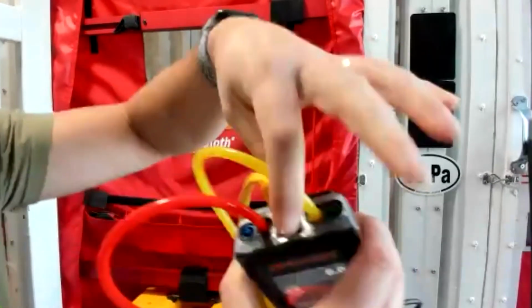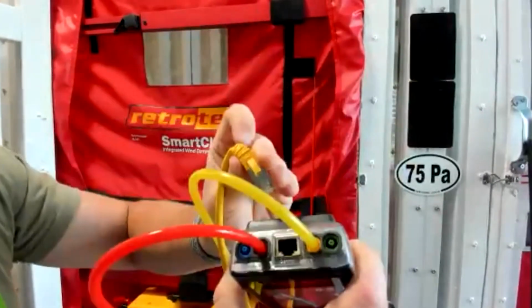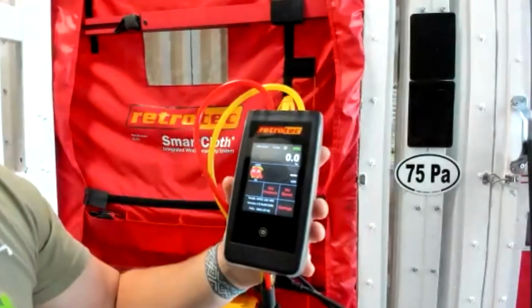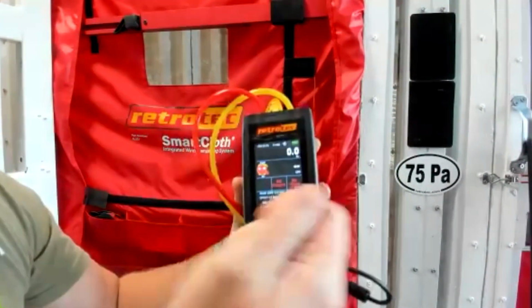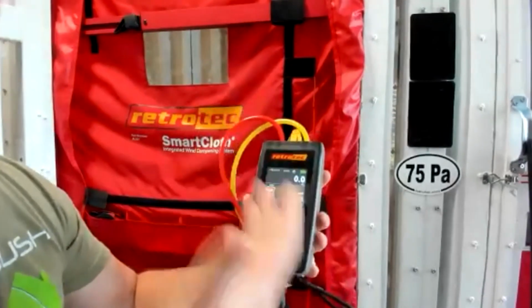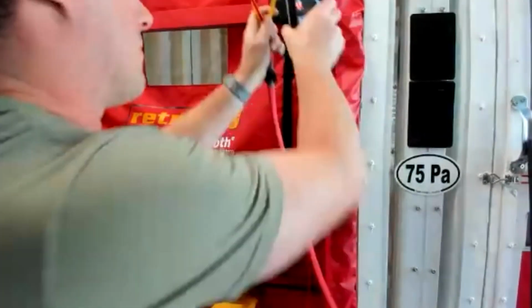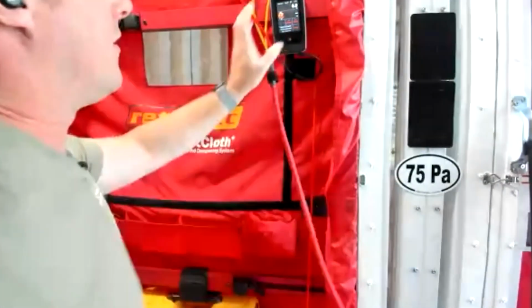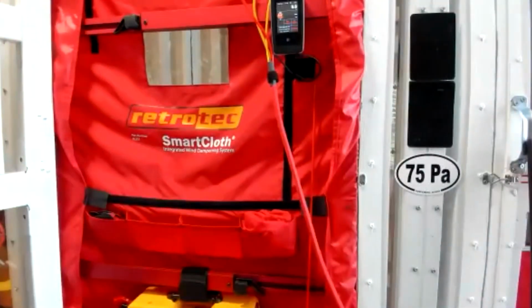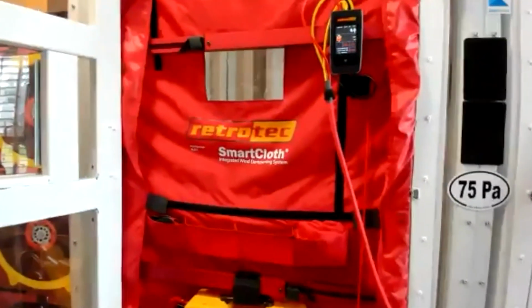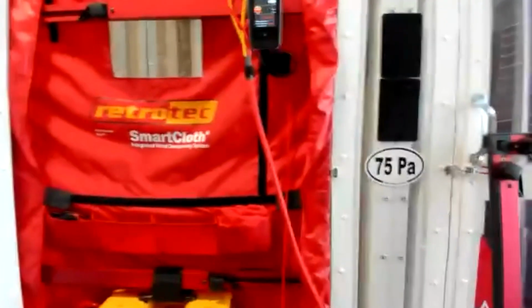And then we have a data cable. It's a Cat5 cable, an Ethernet cable. This allows the gauge to control the fan. So instead of having to manually turn a dial on the fan, I can just tell the gauge what pressure I want to go to, 50 pascals, and it will take the house there automatically. So as far as setting everything up, you're matching colors together, and that's basically it. So it's pretty easy.